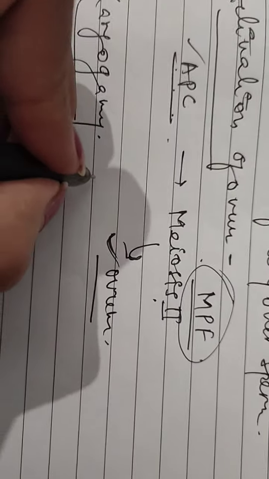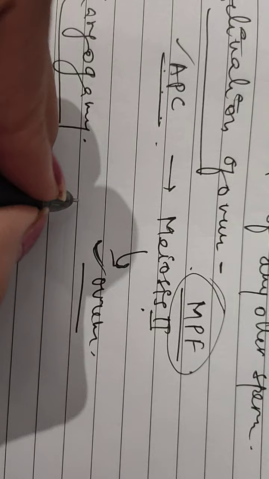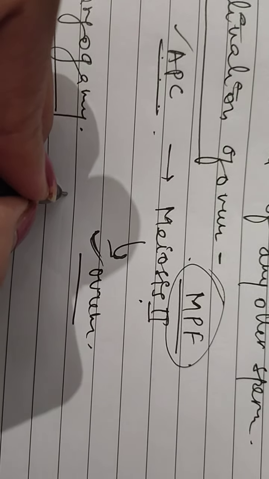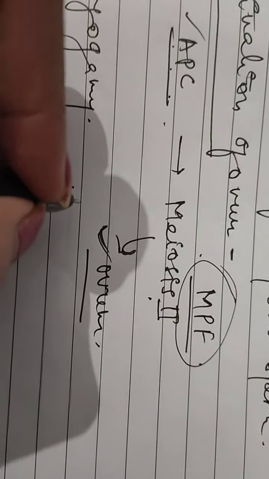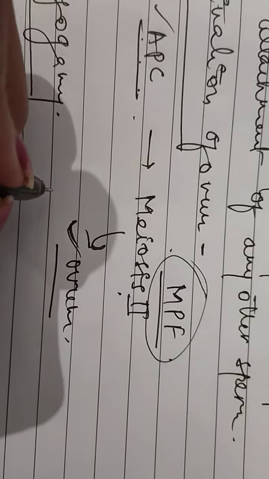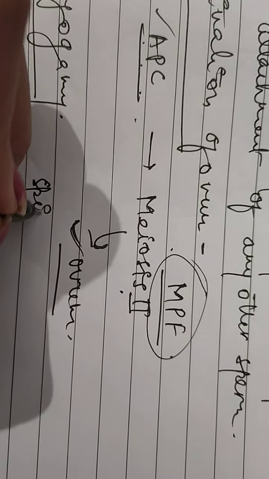It is the final stage of fertilization, and the sperm nucleus and the ovum nucleus fuse, their nuclear envelopes break down, and the spindle is formed.